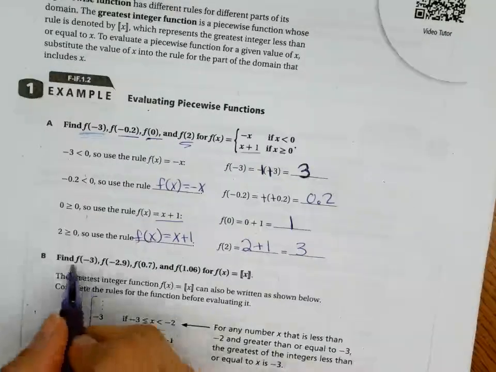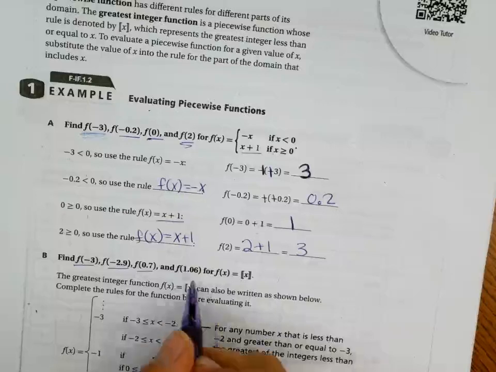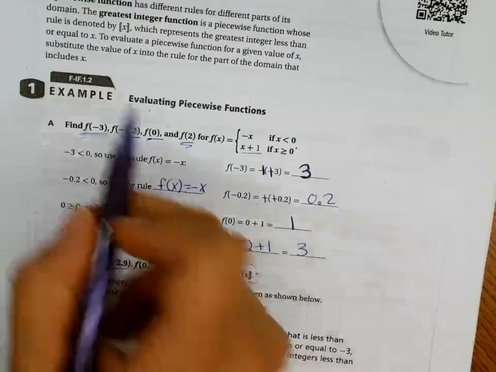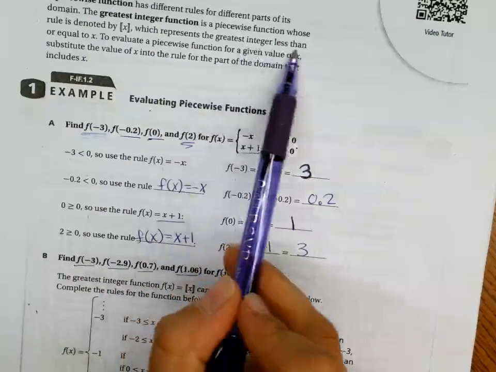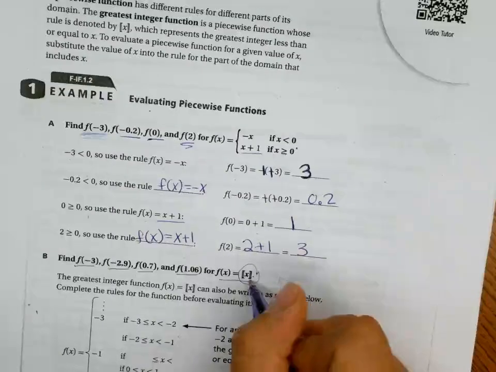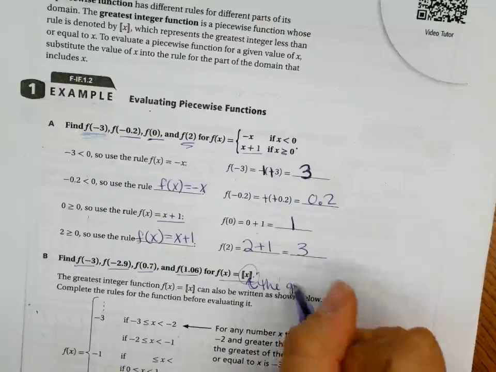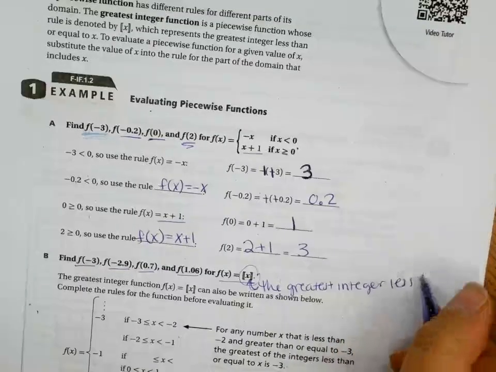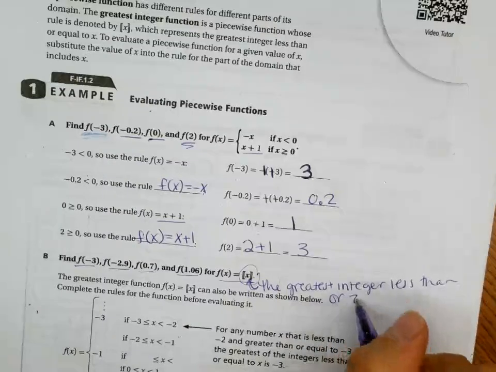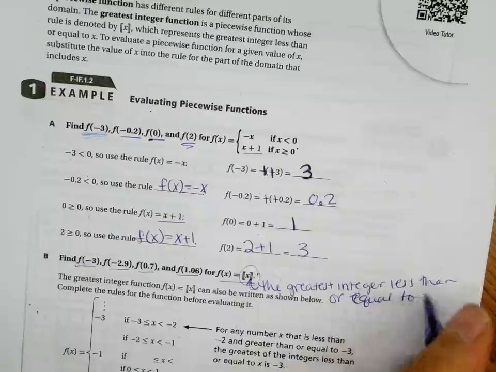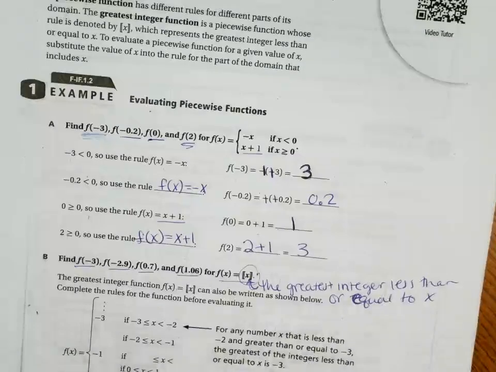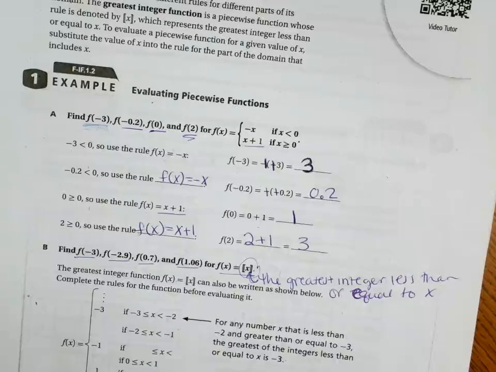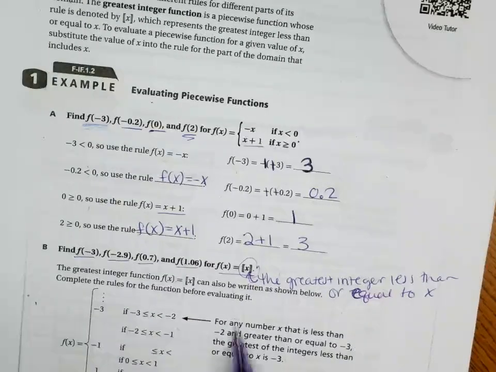Find f of negative 3, f of negative 2.9, f of 0.7, f of 1.06. And y equals, what does this mean again? It means the greatest integer less than or equal to x. So we have our rules. This is our piecewise function.